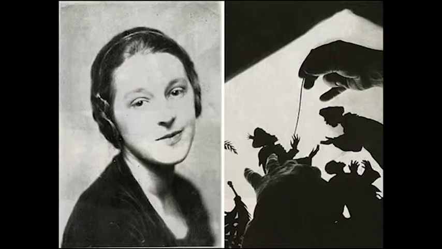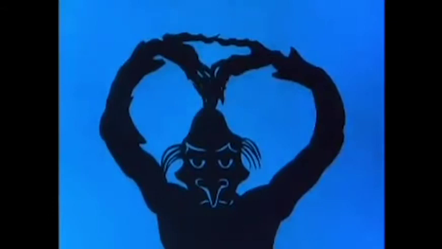Lotte Reiniger was a film director and the leading pioneer for silhouette animation. Reiniger made over 40 films over her career. Her most well-known films are The Magic Flute and The Adventures of Prince Achmed, for which she achieved international recognition.